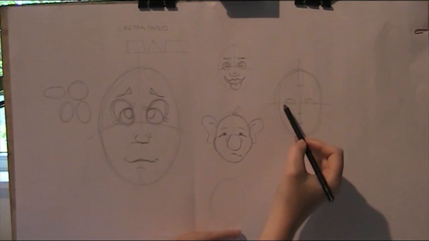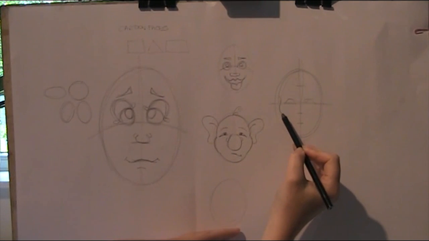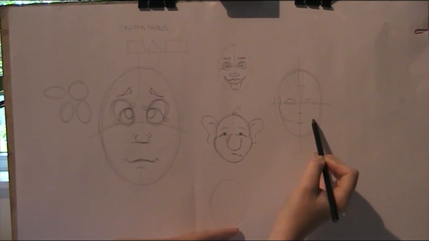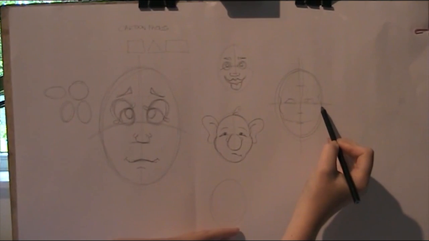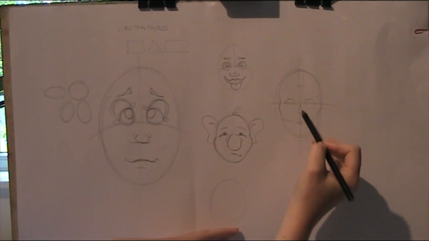The skull actually gives space. Now, if I draw a skull, where you've got your cheekbones and then you've got your teeth. So if I have my skull, I've got my teeth here and that's where my nose would be.